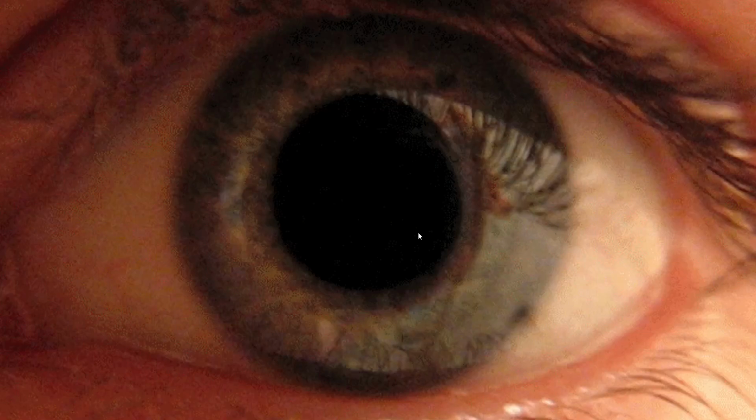This is supposed to be a GIF, but it's not working. Pupillary response is another example. So it shows the pupil dilating, so opening and closing.